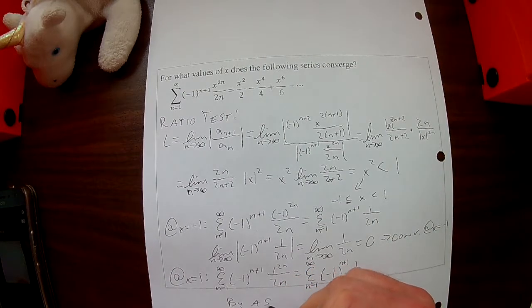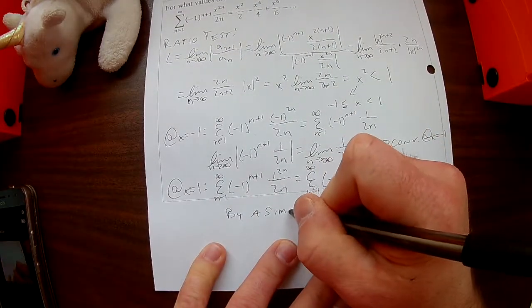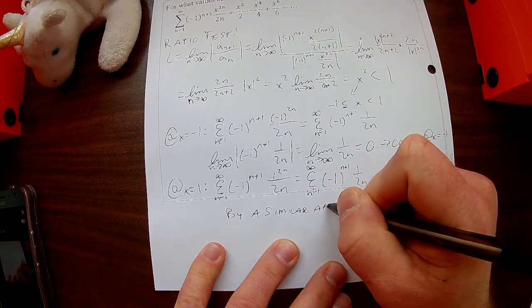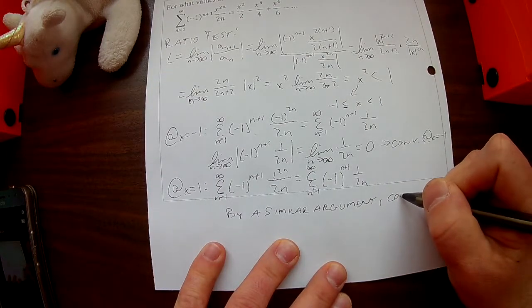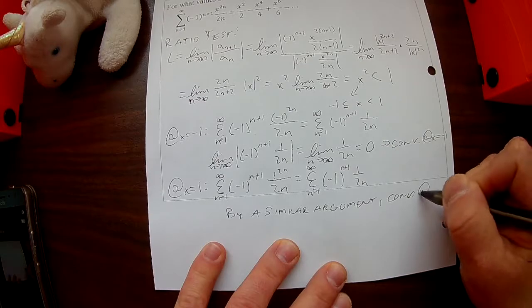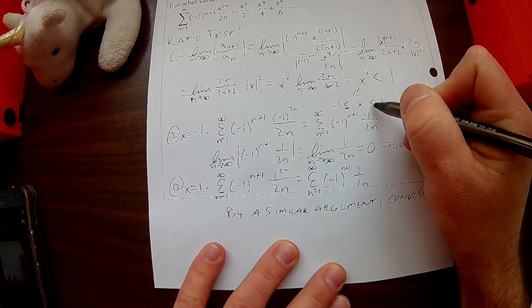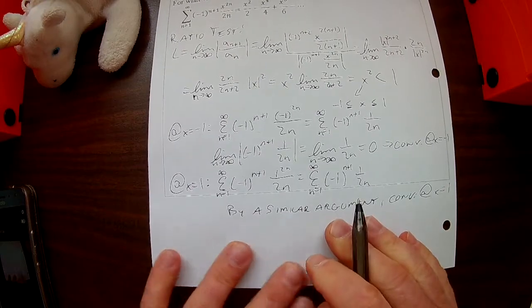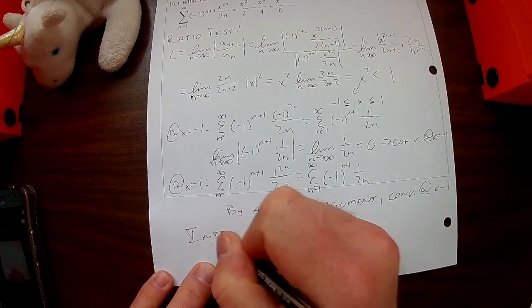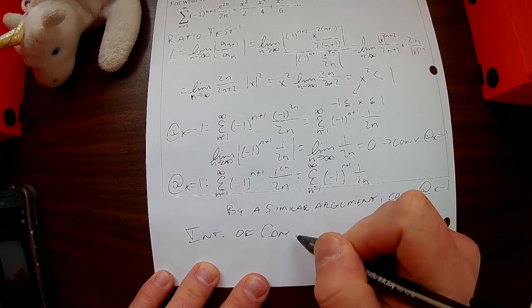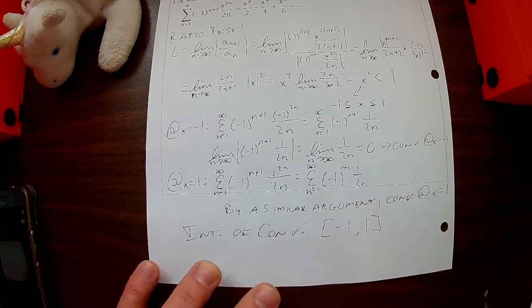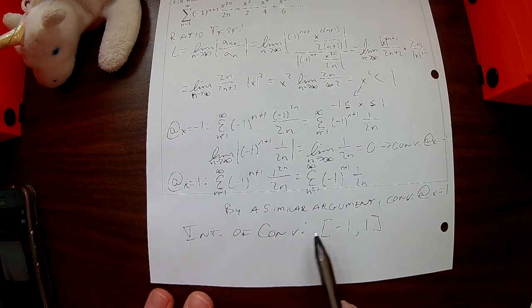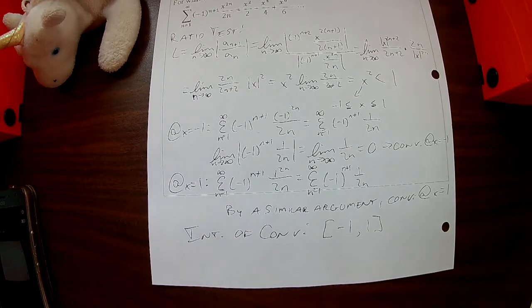So by a similar argument, it converges at x equals +1. Come up here, make that or equal to. So therefore, what we would call the interval of convergence is from -1 to 1 inclusive. Basically, this work right here was, are these parentheses or brackets? They ended up being brackets.